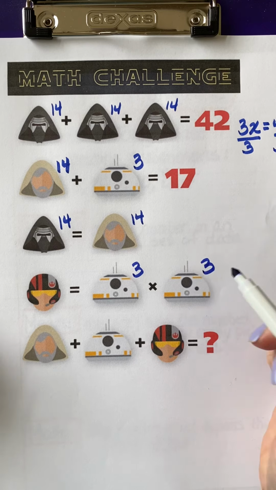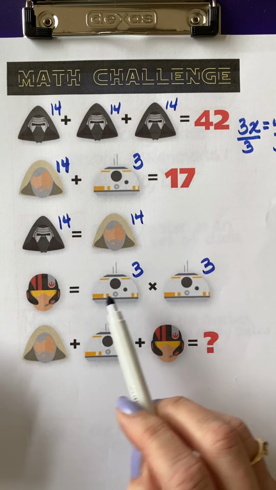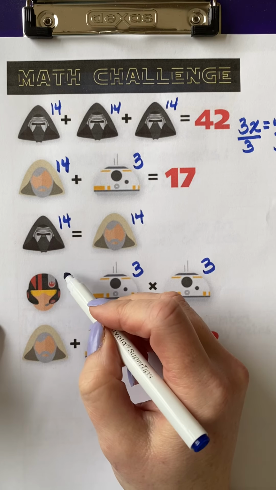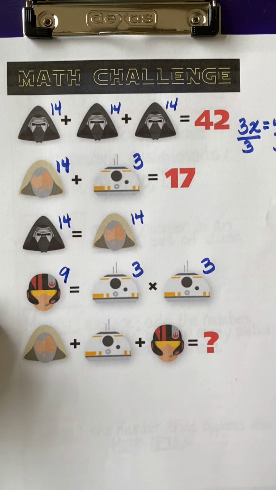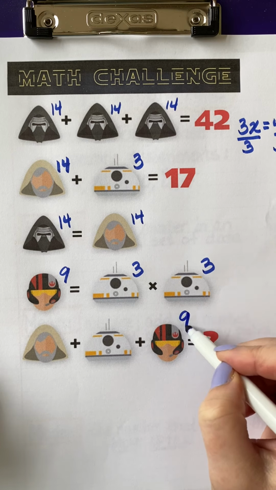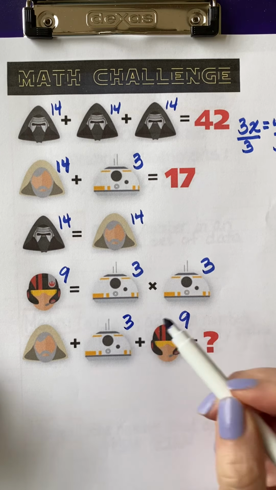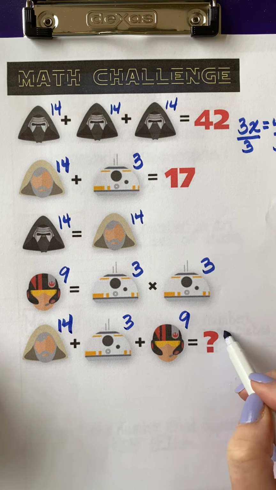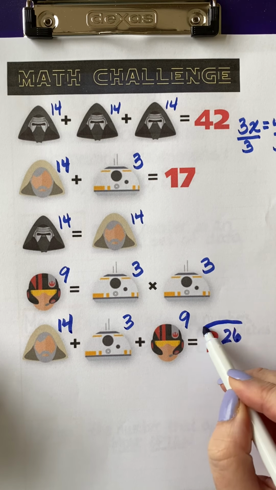That's BB-8, right? BB-8 times BB-8, or 3 times 3 gives us, I don't know, I assume this is some sort of fighter of some sort. That I do not know. So now we put in our values. It looks like this is 26.